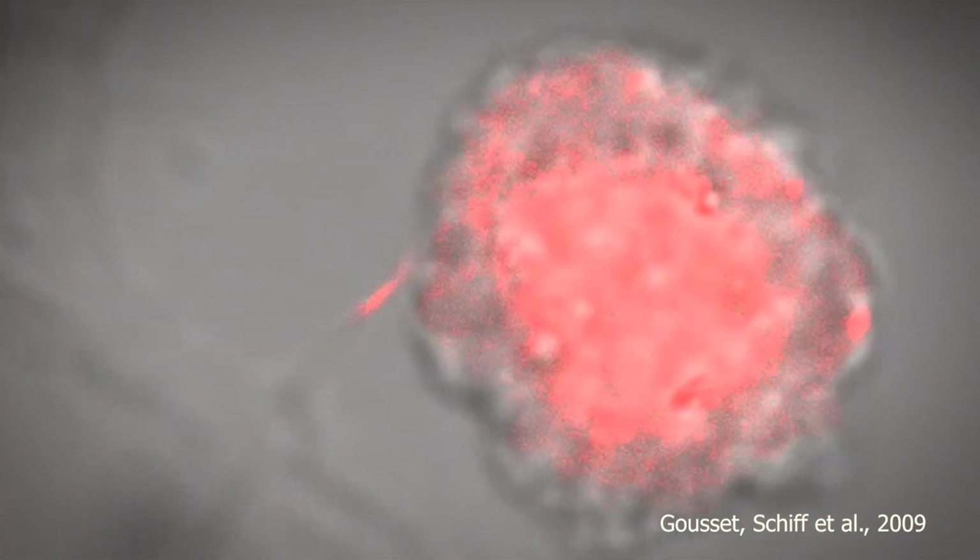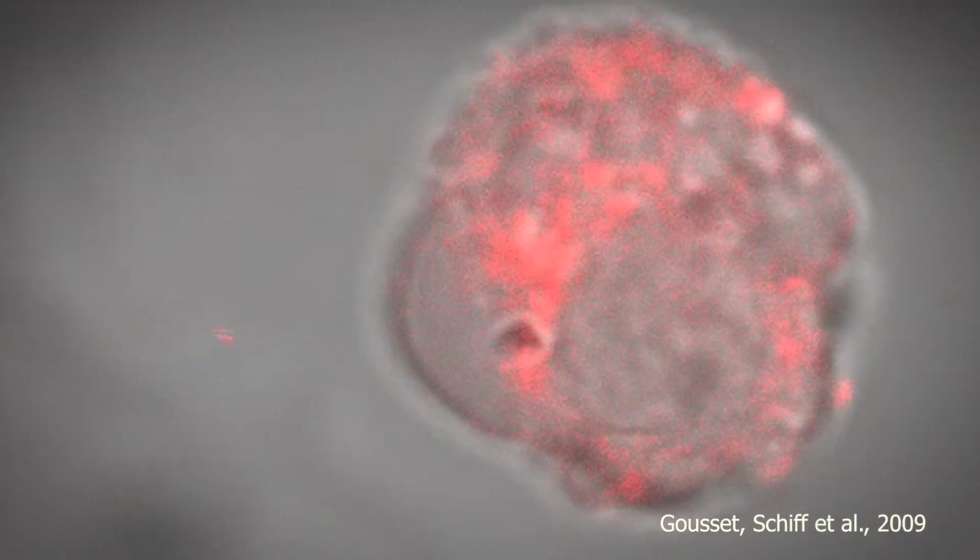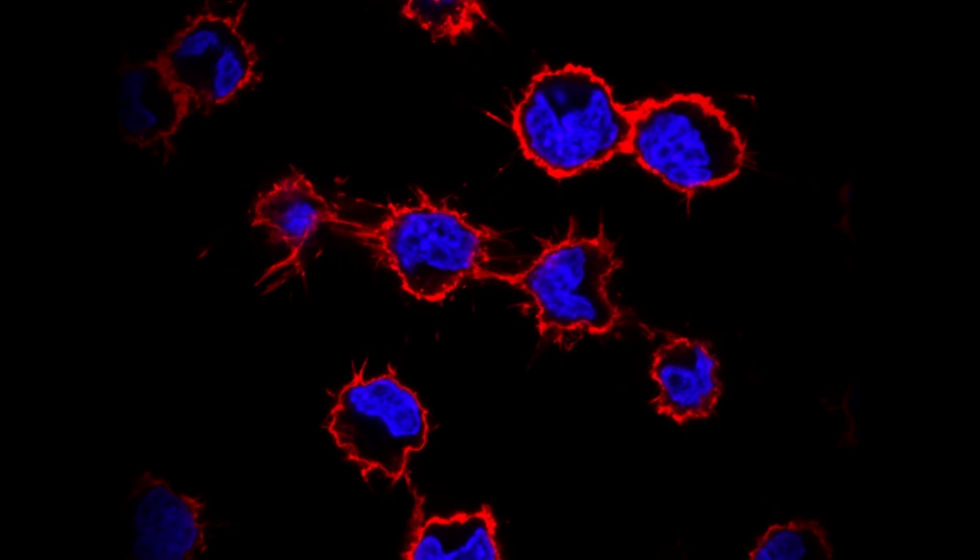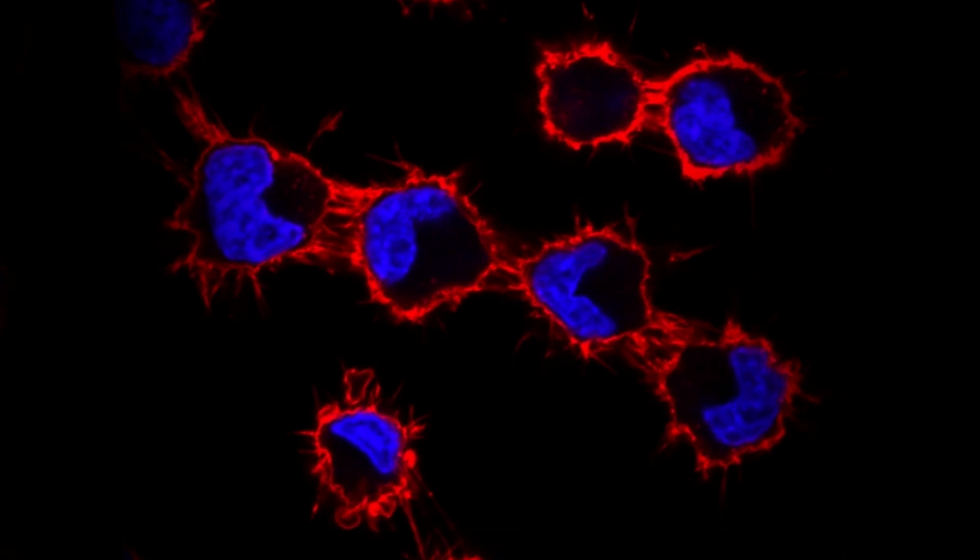Because these proteins cause cell death, if we could block the spreading of the proteins through the tunneling nanotubes in the brain, we could slow down or maybe even cure these incurable diseases.